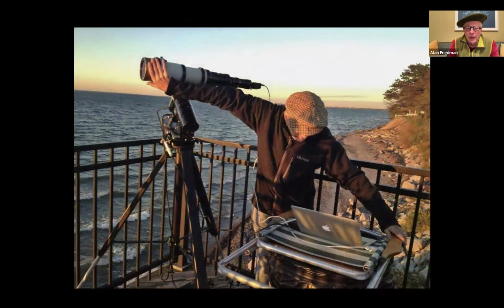So my setup for solar imaging is really a movable feast. I travel with it. I've been able to see some wonderful things. This is just south of Buffalo on Lake Erie. I was observing a partial solar eclipse in 2014. There's some pictures of it coming up.